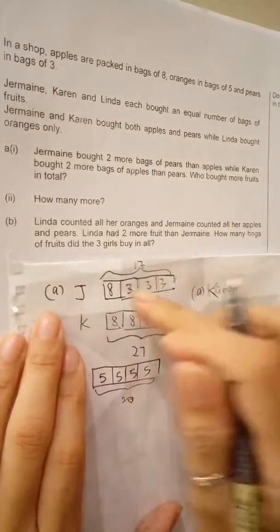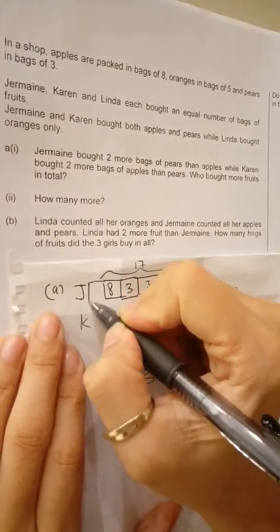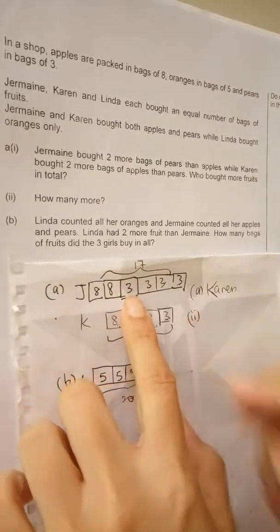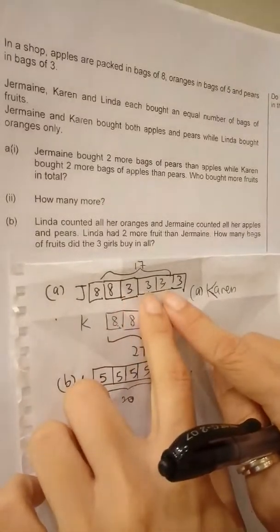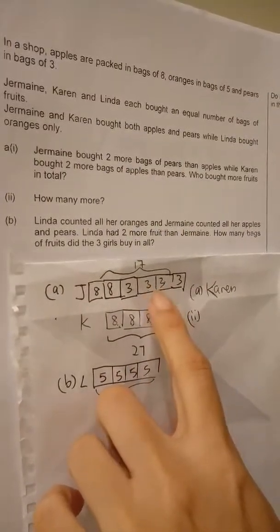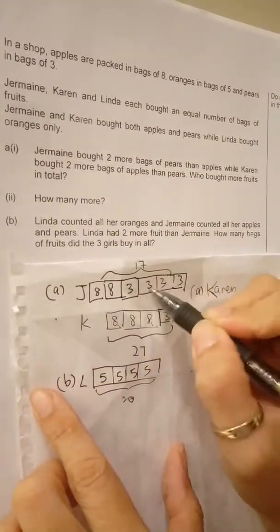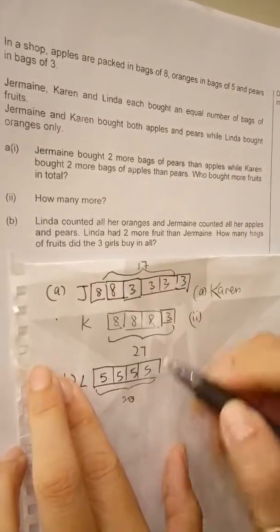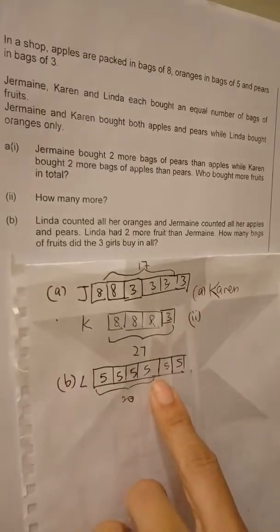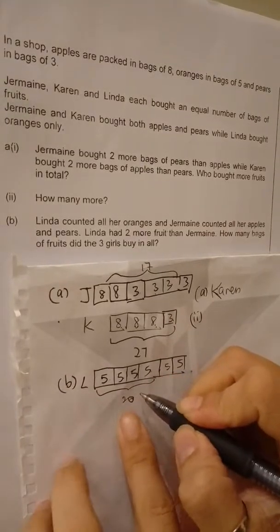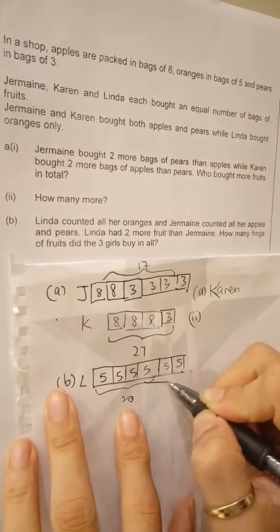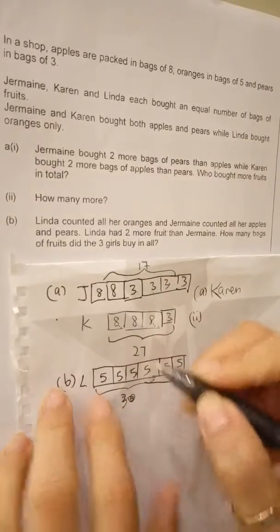That means now I can add 1 more bag of apple, right? And 1 more bag of pear. It must come in a set. Why? So that I still fulfill that. You have 2 more bags of pear for Jermaine. If I do that, that means how many bags? 1, 2, 3, 4, 5, 6. Now, then you get a new number now. Because 1, 2, 3, 4, 5, 6, you get 30.